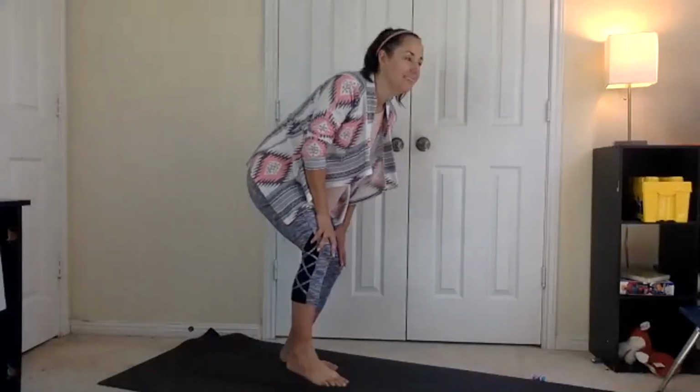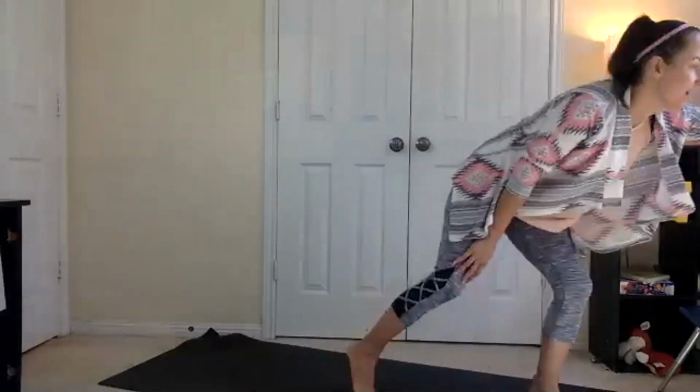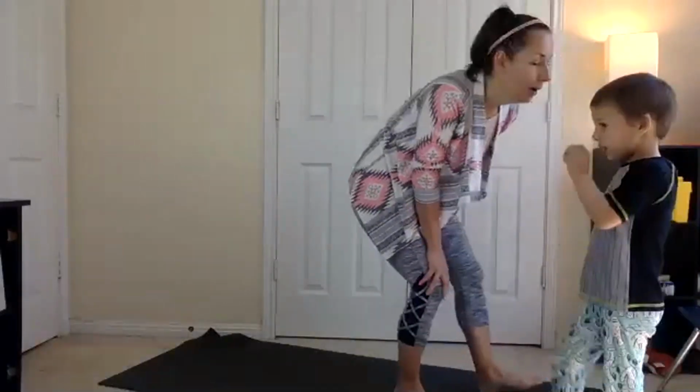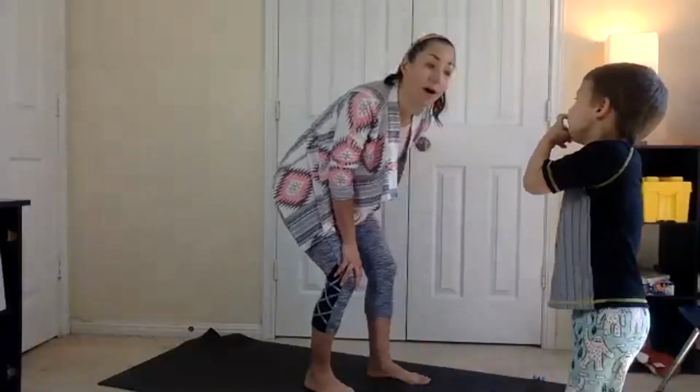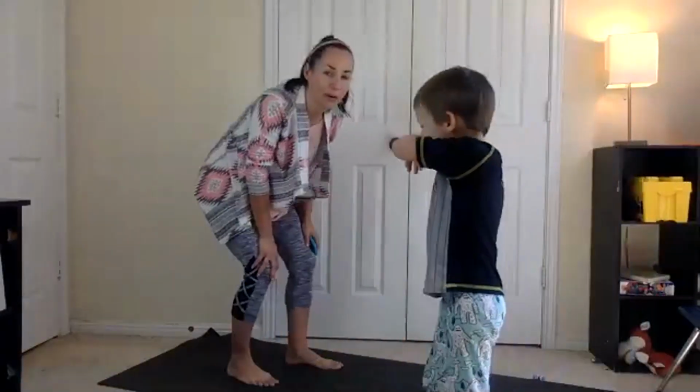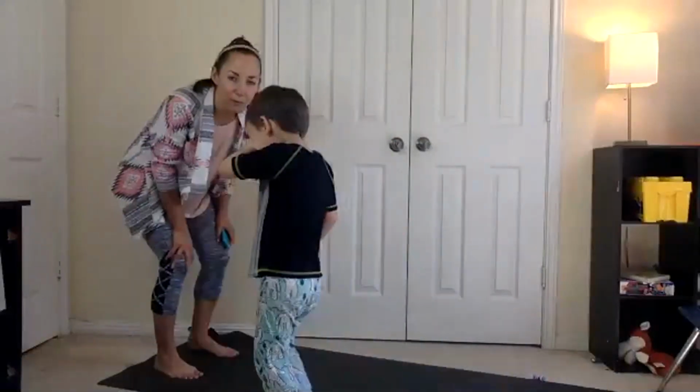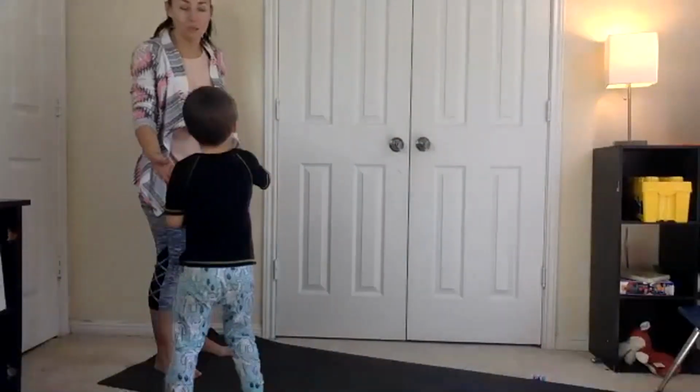Dinosaur walk. Dinosaur walk. Dinosaur, dinosaur, dinosaur walk. And I'm looking up, up, up to the front of my mat. Then in the song it goes ba-dum, ba-dum, ba-dum. Woo! That is your dinosaur walk.